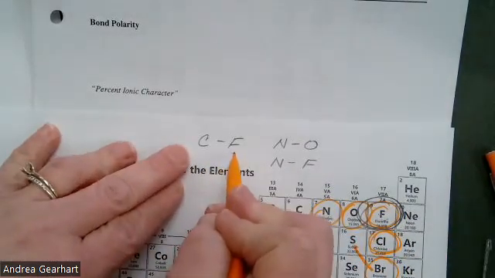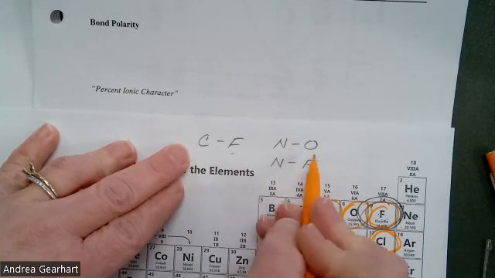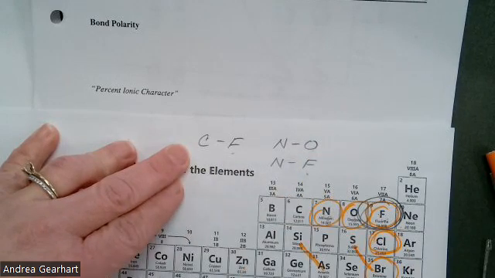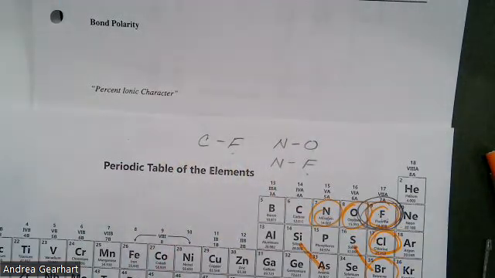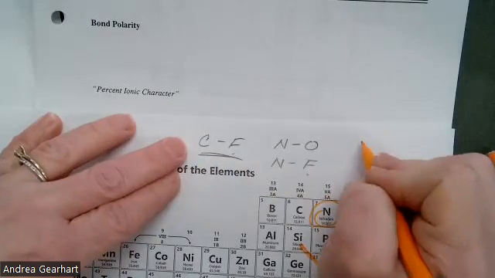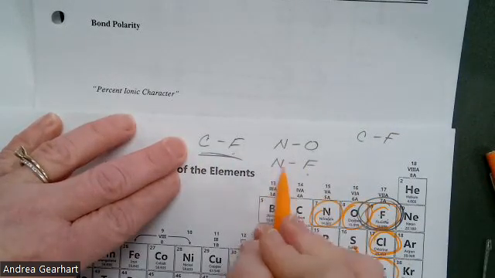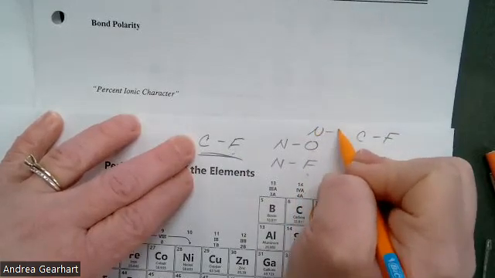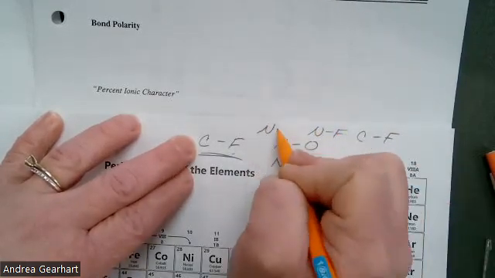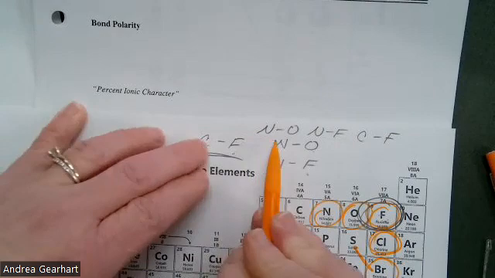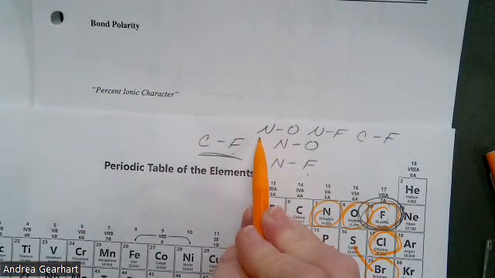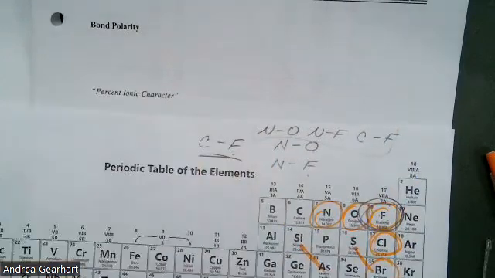Fluorine is the most electronegative, and then number 2. So I think because they're 4 apart and fluorine's the most electronegative, this would be the greatest difference. And then I would put nitrogen and fluorine and then nitrogen and oxygen as the most covalent, the least ionic of the choices. Yes.